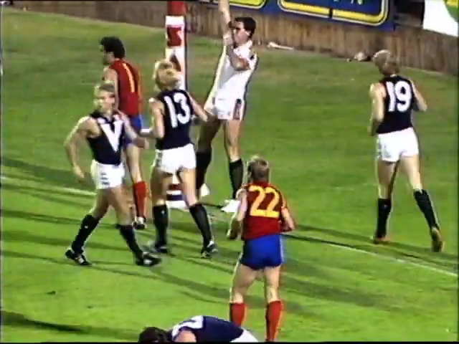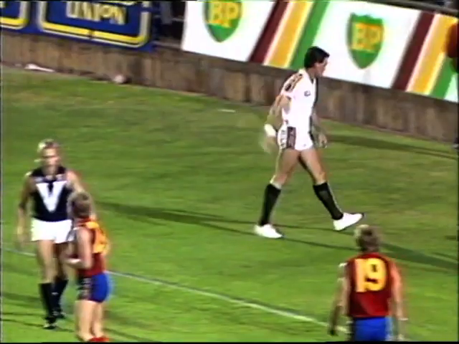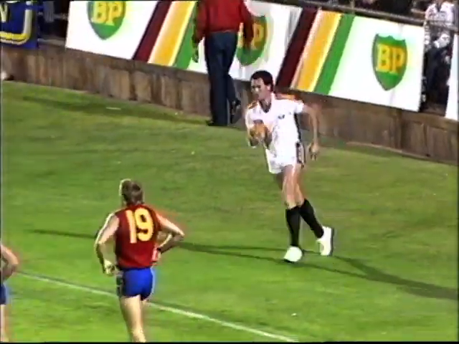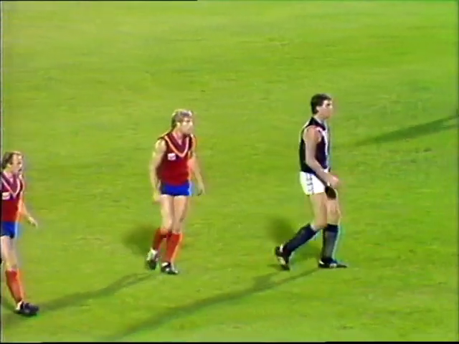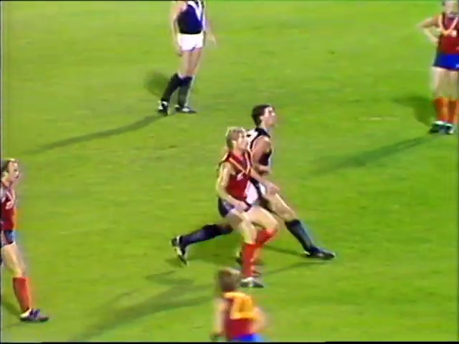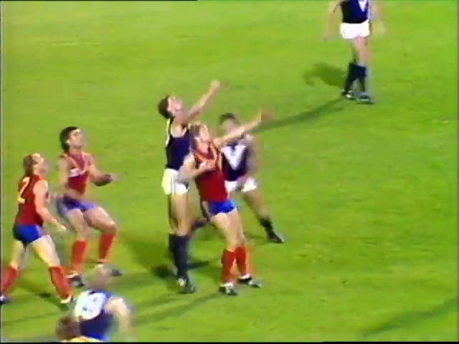Lindsay playing well in defence for South Australia, forces it out of play. So a bright opening to this game, a brilliant start, very torrid football, 10 minutes gone. Victoria by 5 points. Salmon the only goal kicker to date.